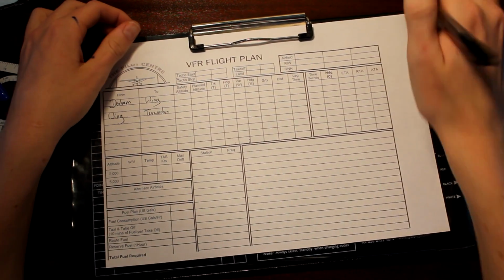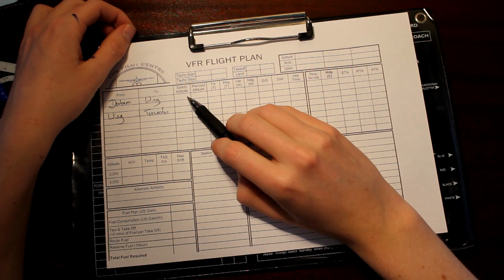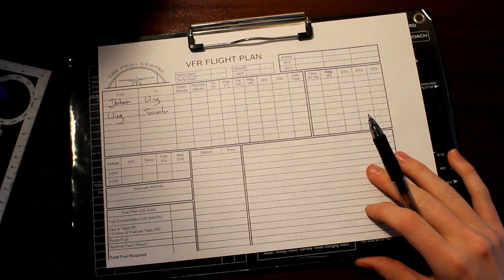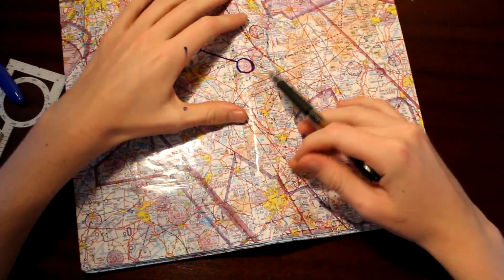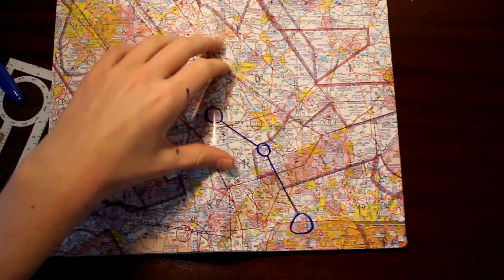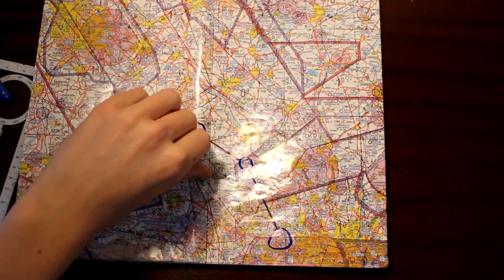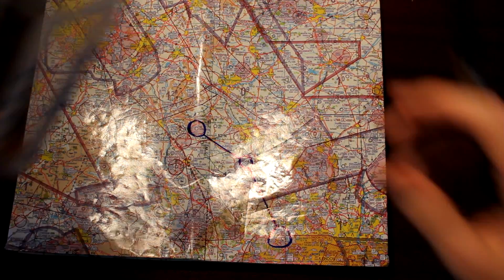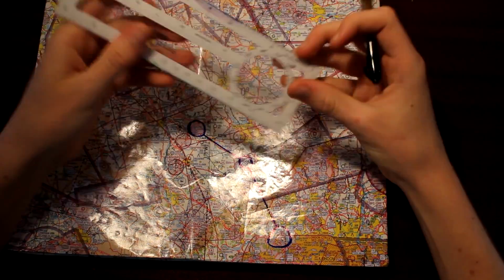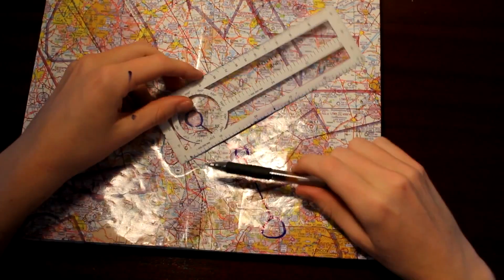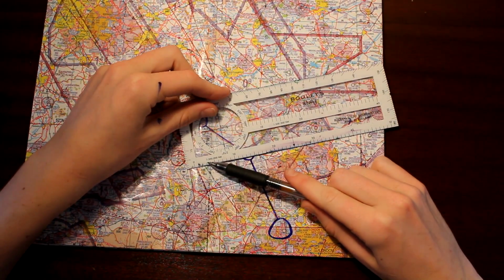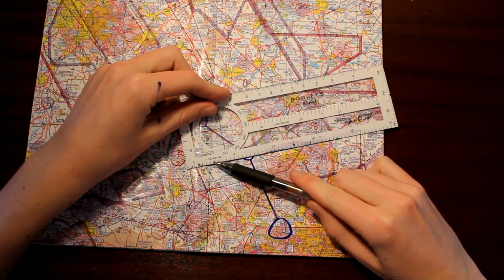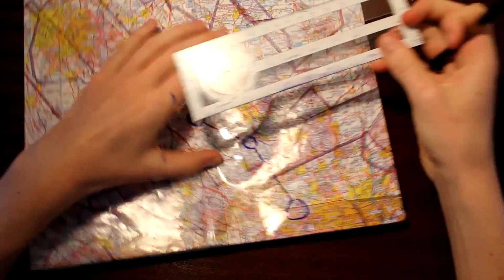Now the safety altitude is calculated as the highest obstacle within generally 5 nautical miles either side of your track. So what you should do here is get your map the right way up and use a ruler, making sure you're using the 1 to 500,000 scale as opposed to the 1 to 250,000 scale, because that would be a fairly massive error otherwise, especially when you come to work out your distances.